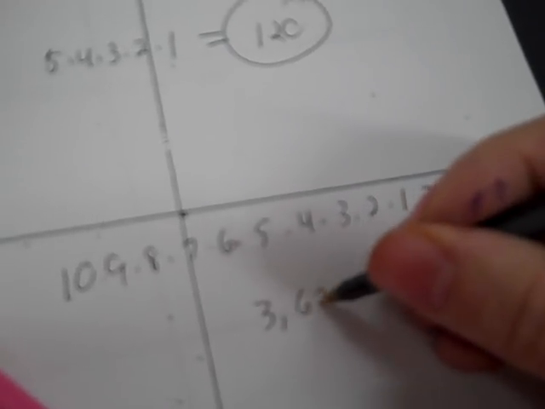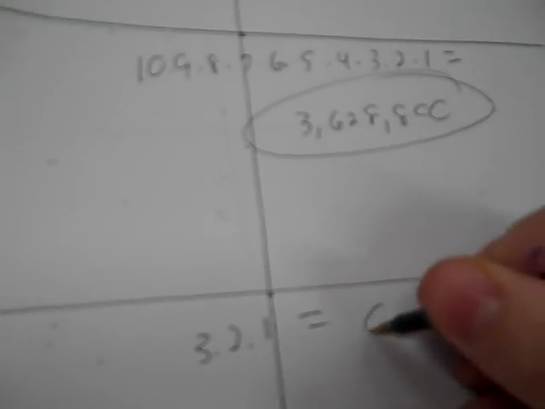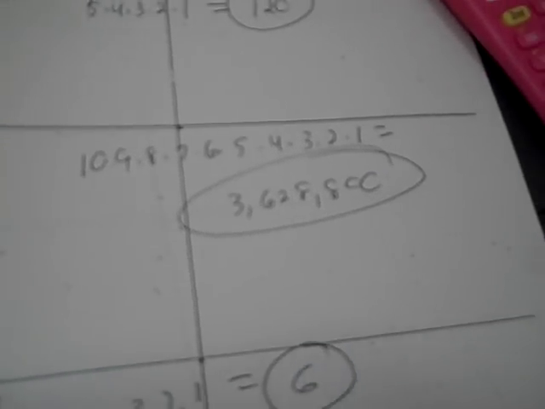Okay, I got 3,628,800. So if there's 10 people, you want to find out every single possibility of 1st through 10th place. Could be the 9th and the 10th place switched around. That would be 3,628,800 possibilities. Now, if there's 3 people in the race, that's just 3 times 2 times 1, and that's 6. Much less.